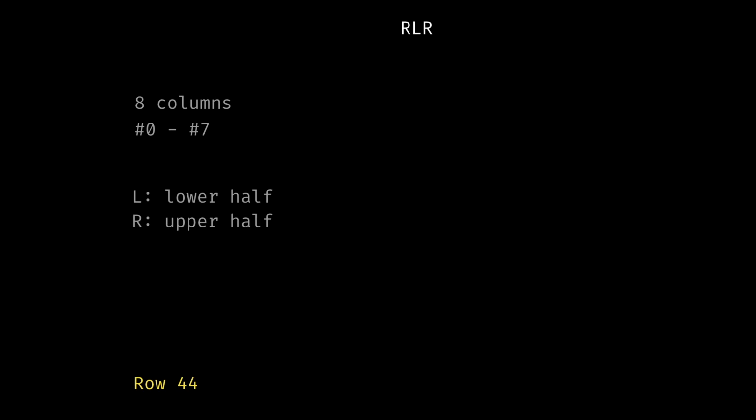They tell us that there are a total of 8 different columns, and they're going to be numbered from 0 through 7. For the columns, an L means we should take the lower half, and an R means we should take the upper half. So now we can just run the same algorithm as before, except we'll initialize our low to 0 and our high to 8.